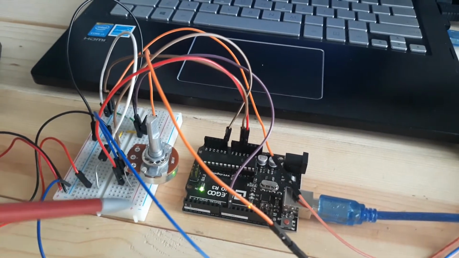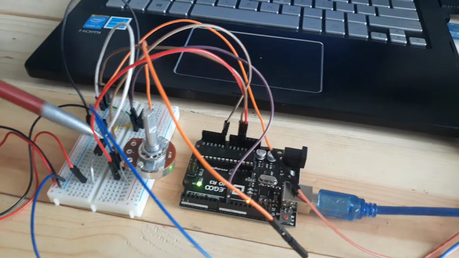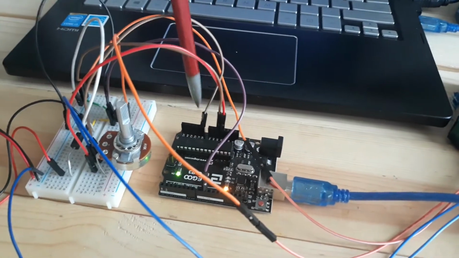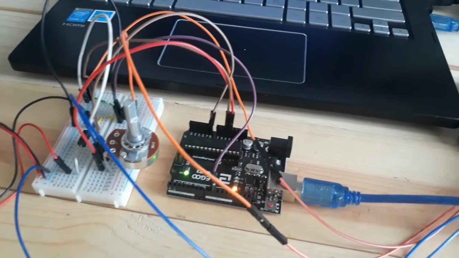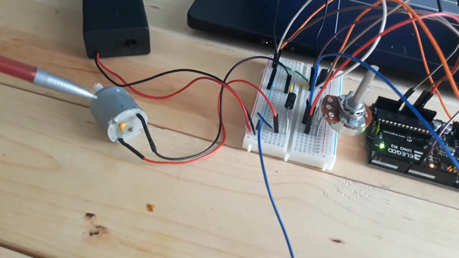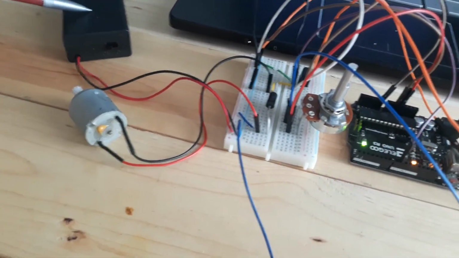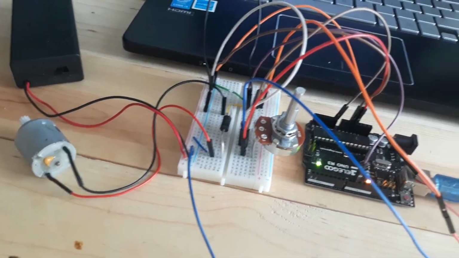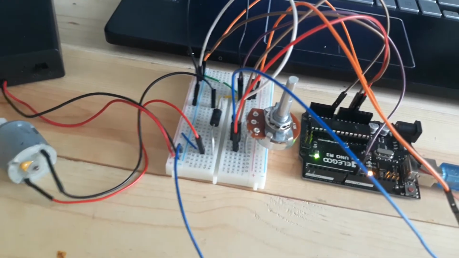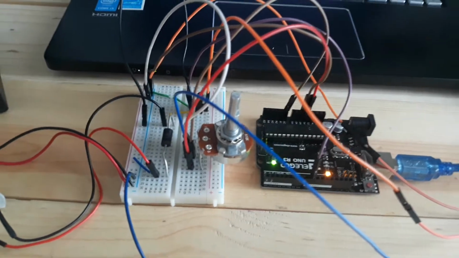The signal coming from the throttle or potentiometer goes into pin A0. Then we have a very small DC motor here powered by a separate source, which is two 18650s in series, giving me approximately 8 volts. I already have everything set up, and I also have an Analog Discovery hooked up as an oscilloscope.